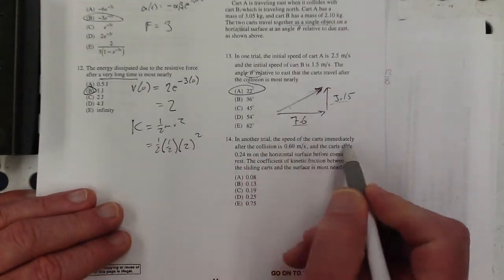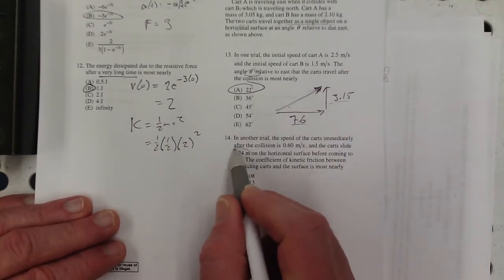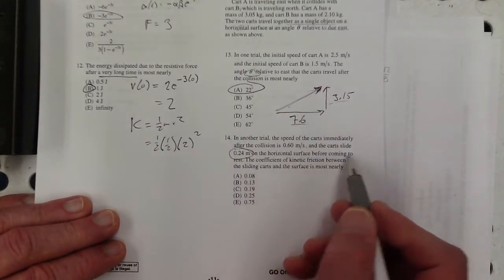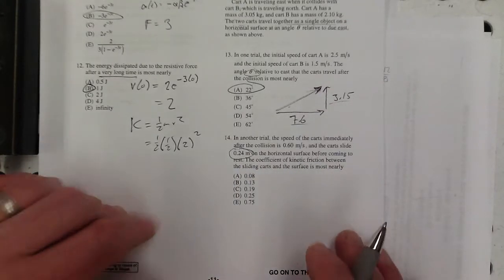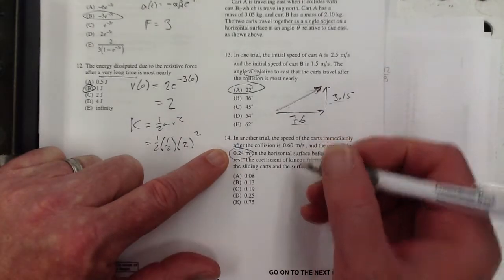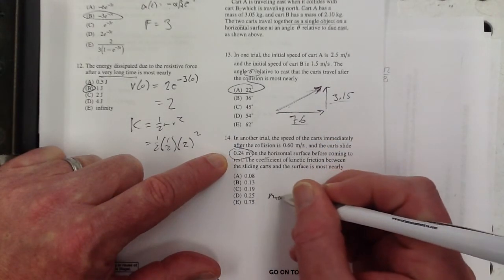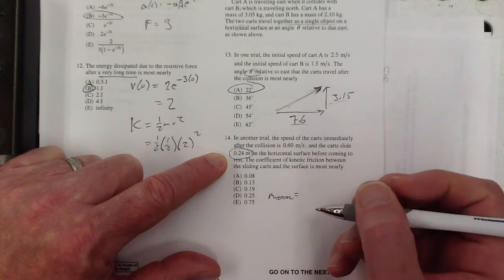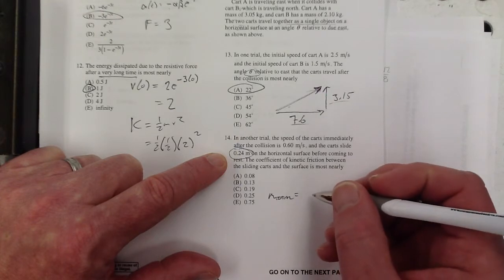In another trial, the speed of the carts immediately after the collision is 0.6, and the carts slide this far on the horizontal surface before coming to rest. The coefficient of kinetic friction between the carts and the surface is what we want. Okay, so the total mass of the carts after they stick together is 5.15. Is that right? Yes.